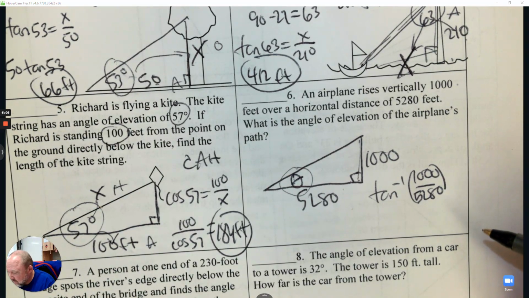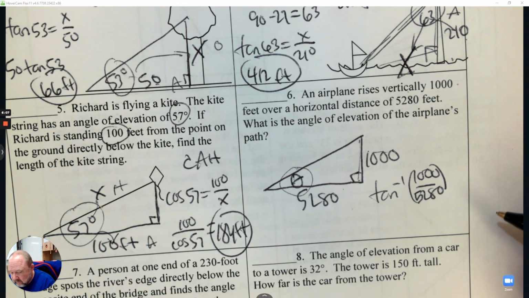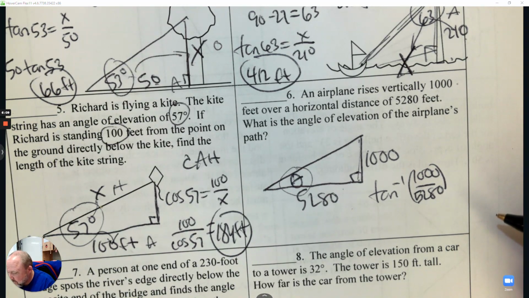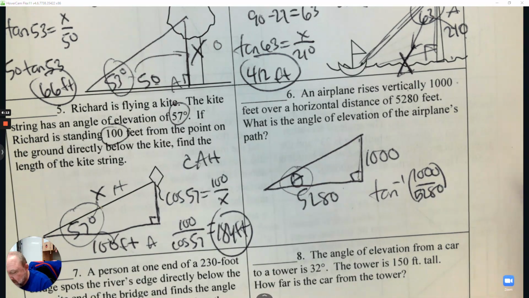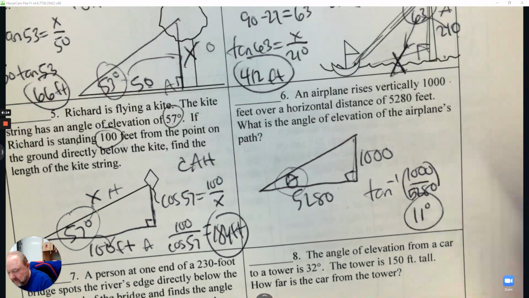So that's 1,000 over 5280. I get 10.7, or about 11 degrees if you round up.